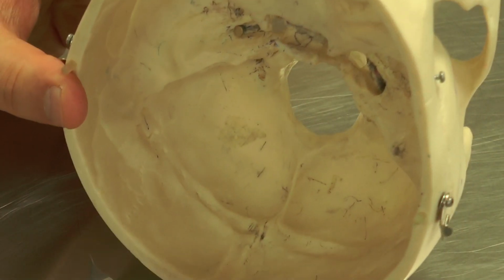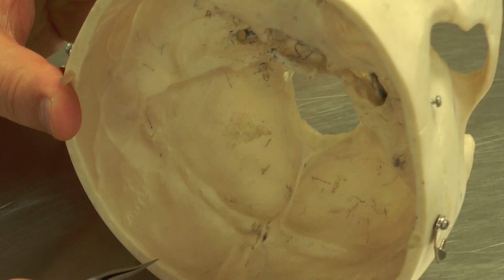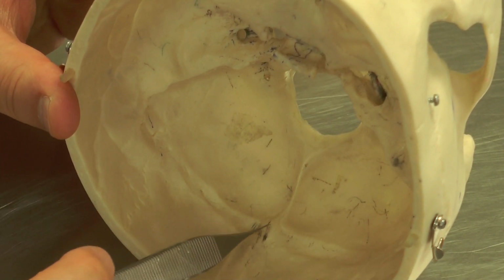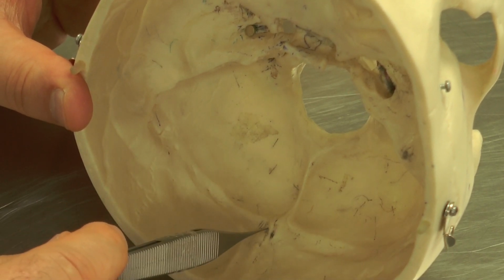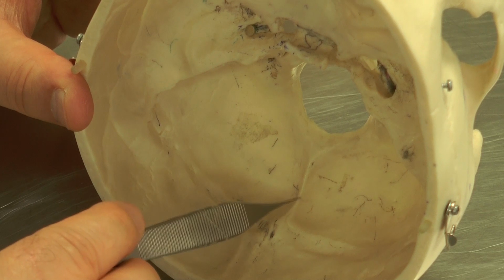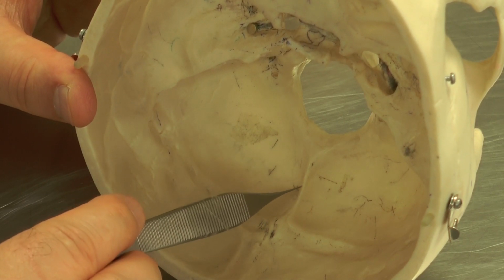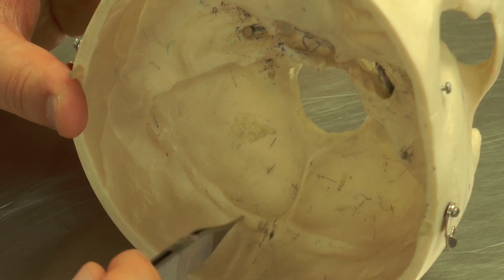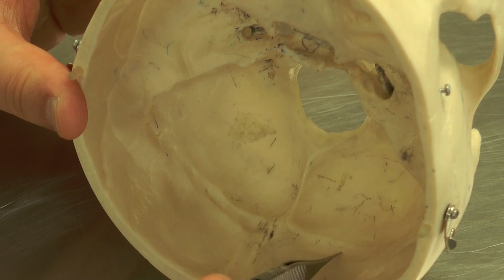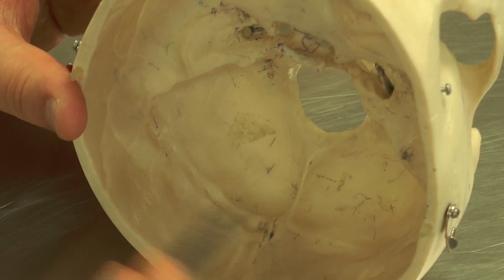So what else do we have here on the back, on the posterior cranial fossa? Again, we have this internal occipital protuberance, and then we have the internal occipital crest, and this is where the falx cerebelli attaches. On either side we have the sulci, the transverse sulcus. Inside the transverse sulcus the transverse sinus goes through.